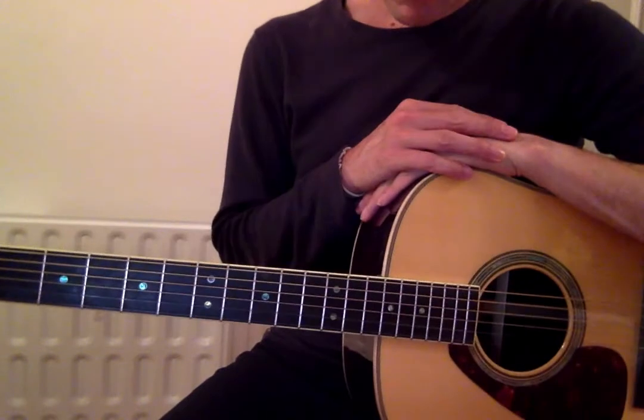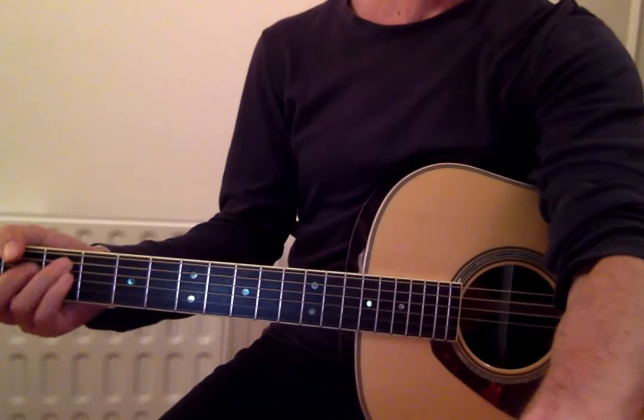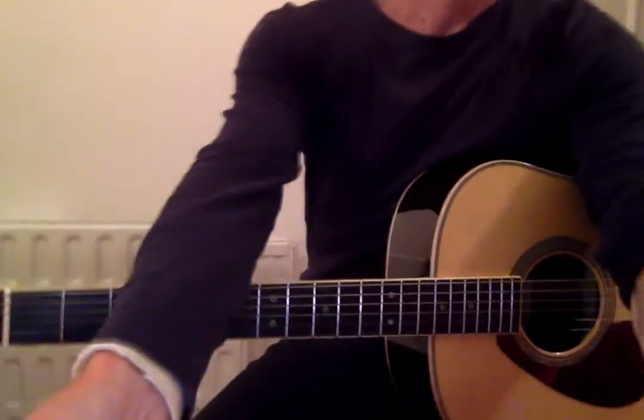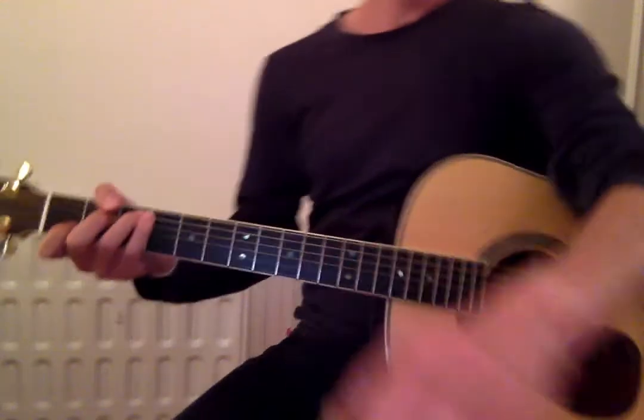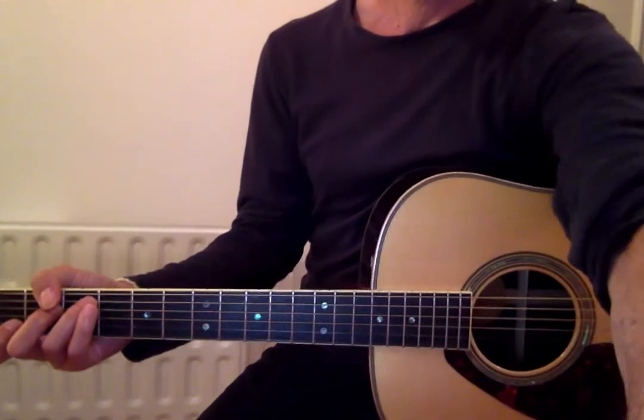Okay, so the verse. Chord-wise, make sure you can see the chords. Pretty straightforward. One new chord. Let's have a look at this.